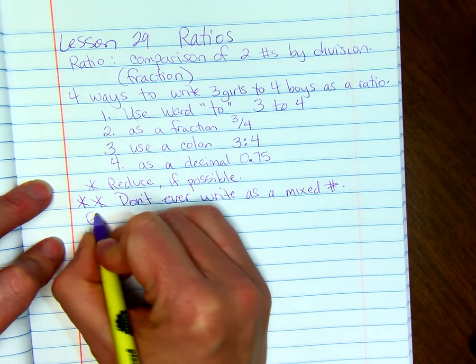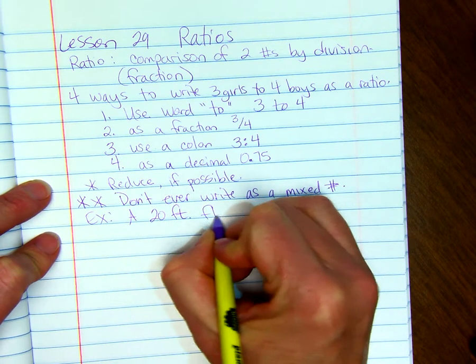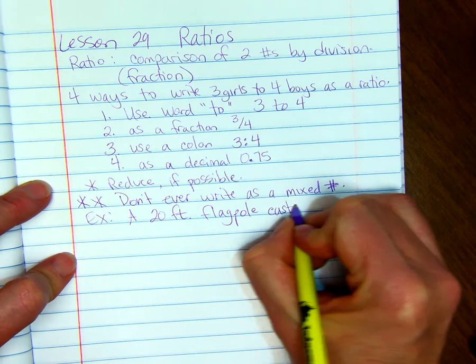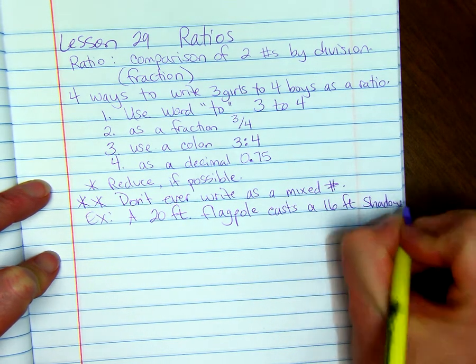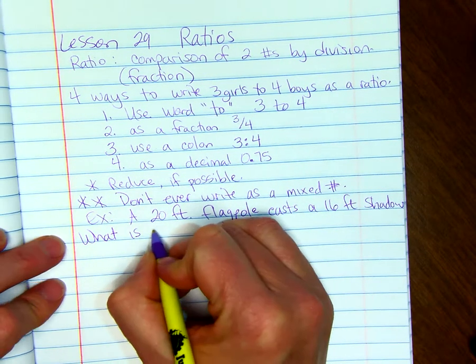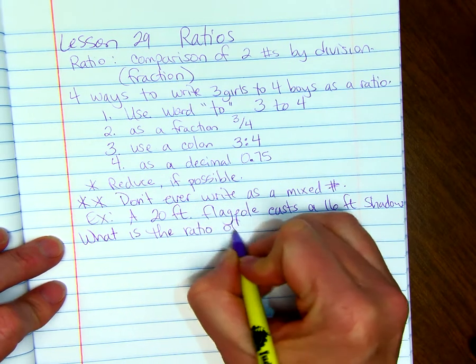So for example, if we had a 20-foot flagpole that casts a 16-foot shadow, what is the ratio of shadow to flagpole?